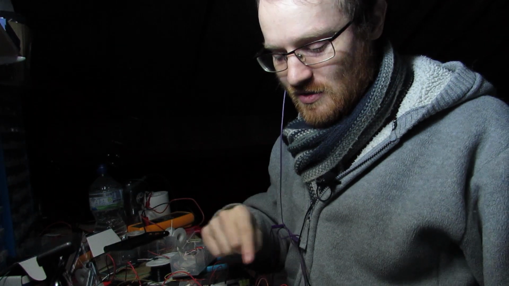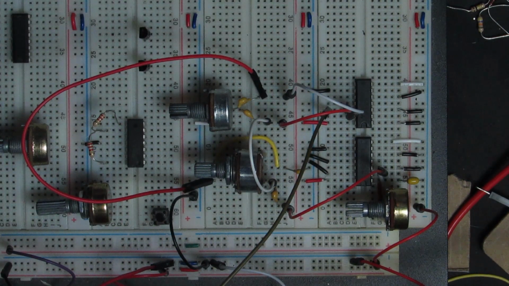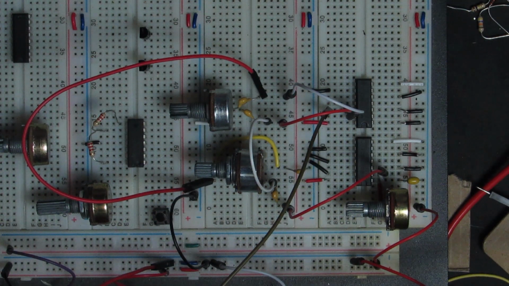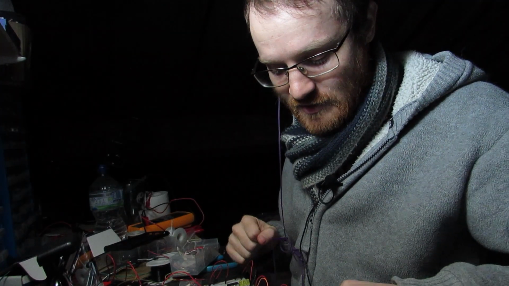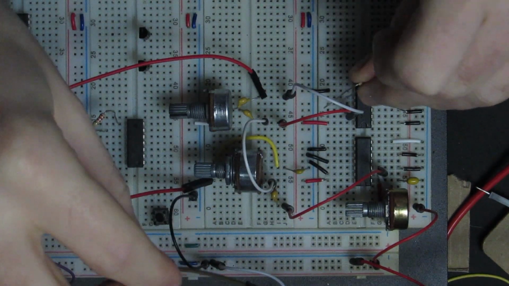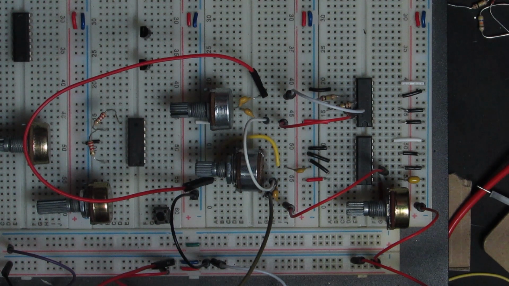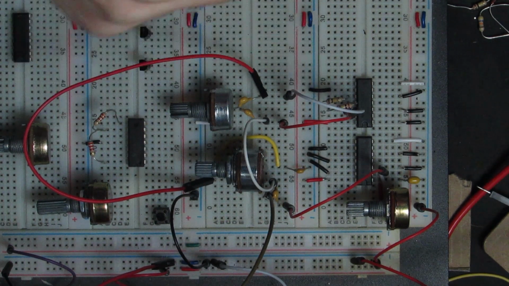So I'm going to pass this onto the second input, and build up a low pass filter just like we did last time. That's going to be 100k from this stage to the next stage, a 100k feedback resistor, and a 0.33 microfarad capacitor in the feedback as well.